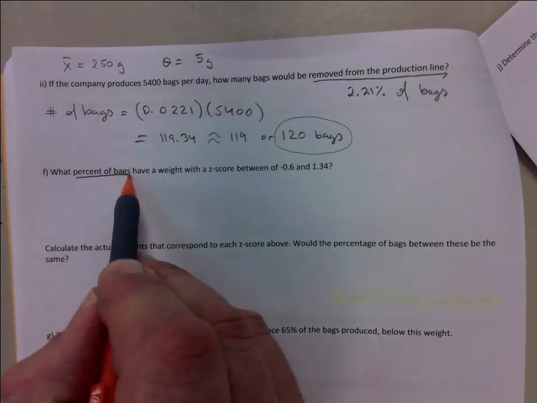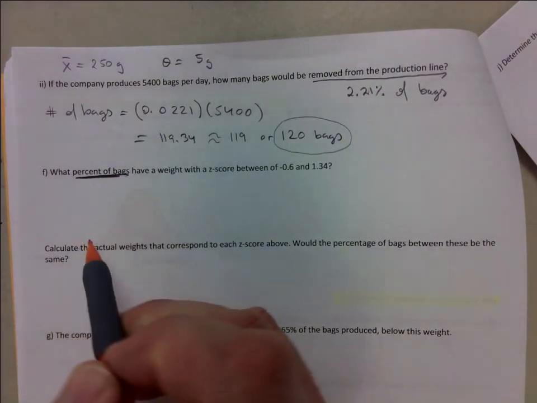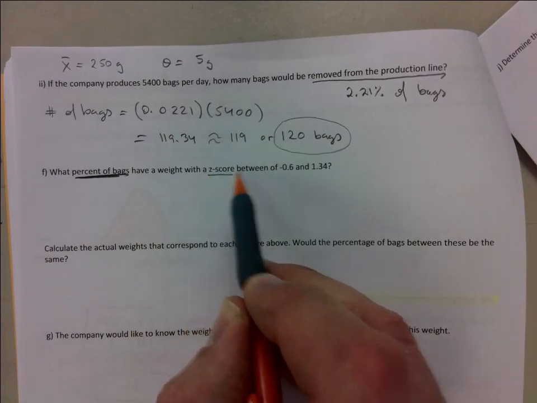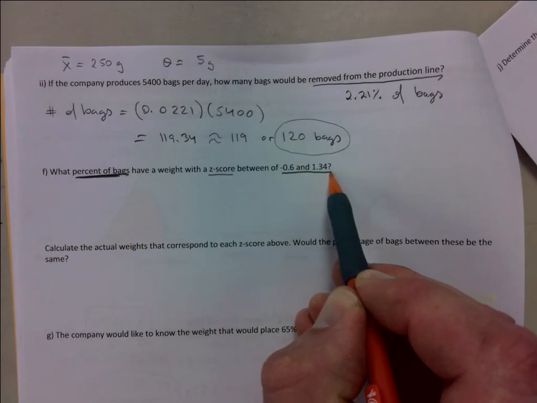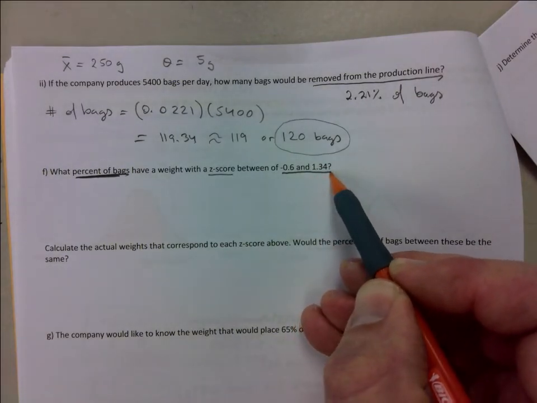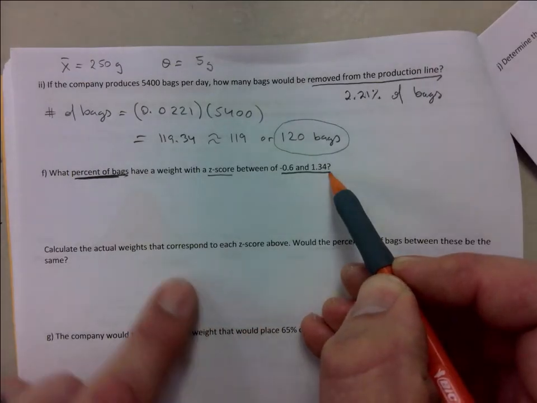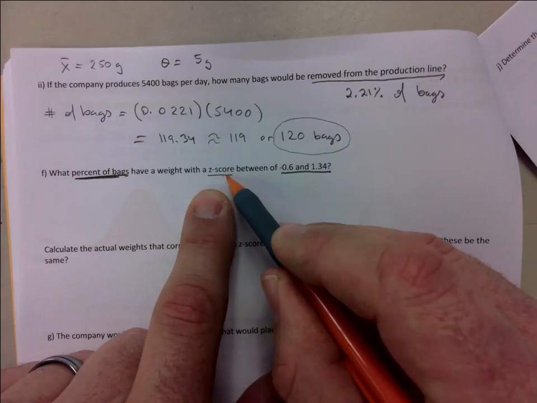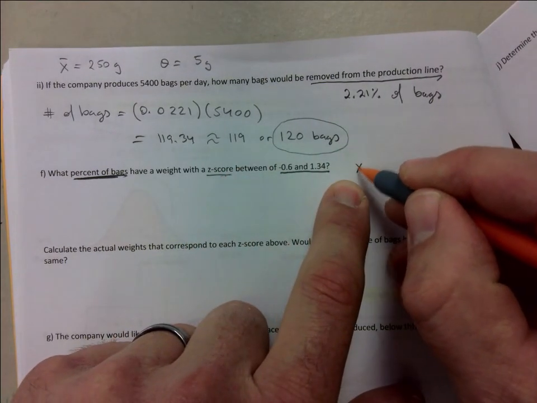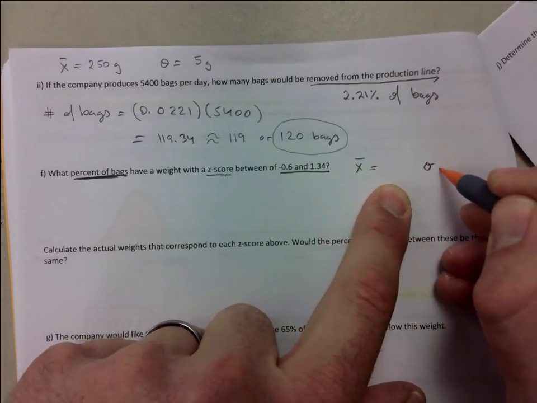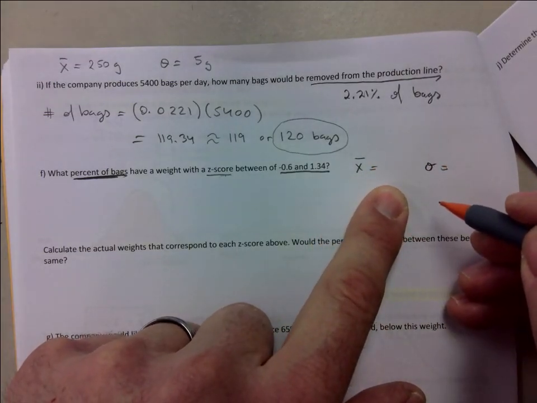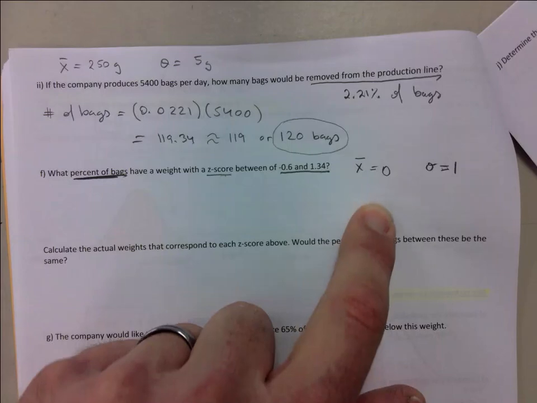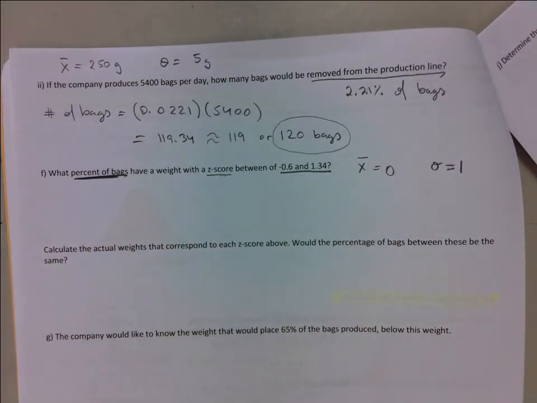Okay. What percent of bags have a weight with a z-score between -0.6 and 1.34? This is where I need to draw your attention. We didn't do this before. If you are thinking z-score, what is your new mean and your new standard deviation? Yes, I'm reading lips. Okay. Thank you. 0 and 1. Got it?